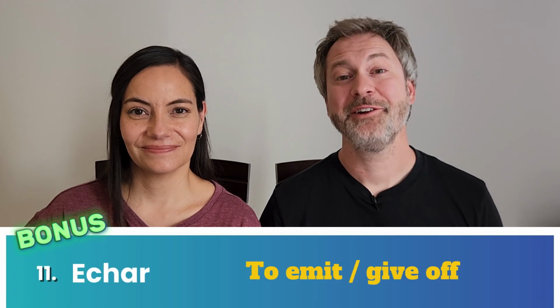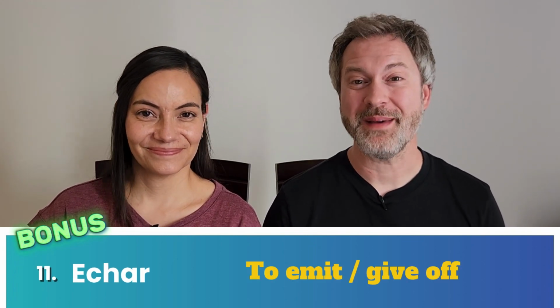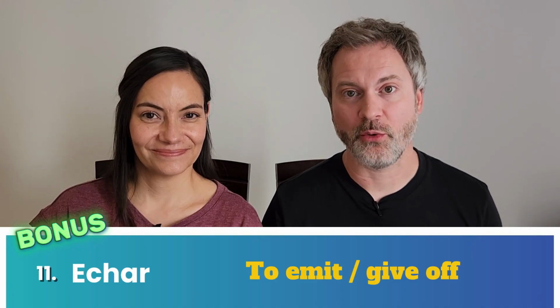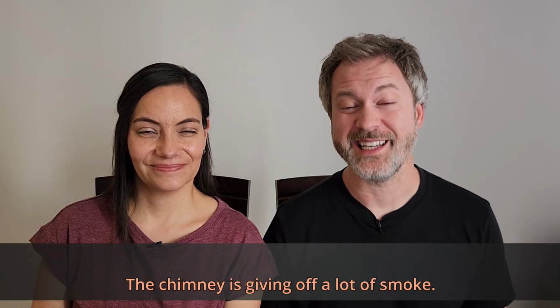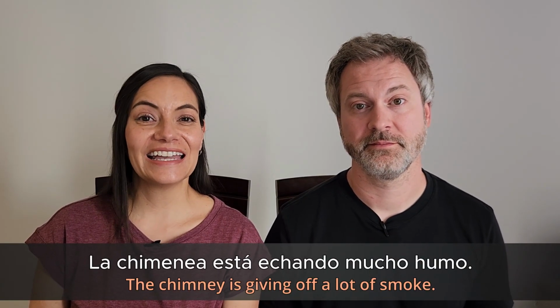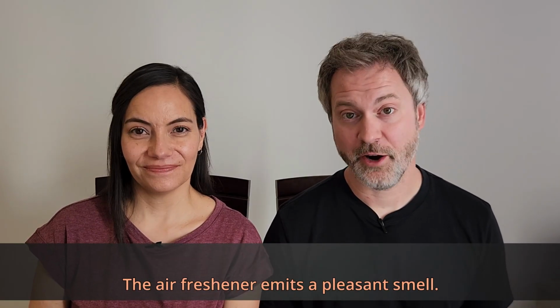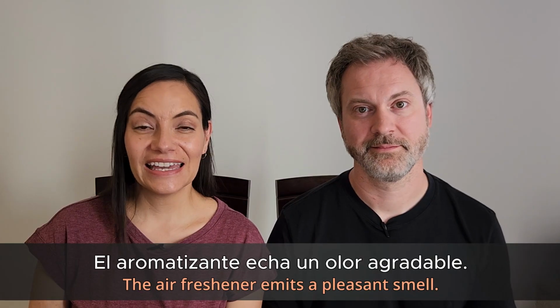And finally, echar can mean to give off or to emit something, such as a sound or smoke or a smell. So, for example, the chimney is giving off a lot of smoke. La chimenea está echando mucho humo. The air freshener emits a pleasant smell. El aromatizante echa un olor agradable.